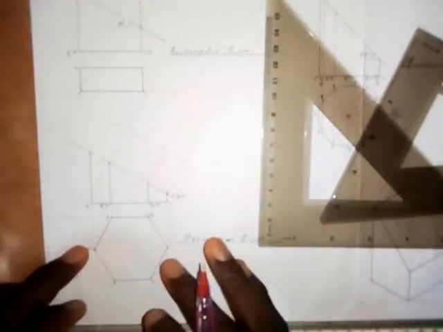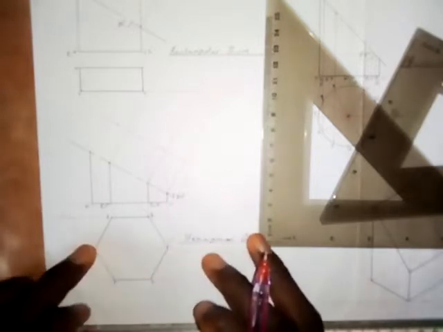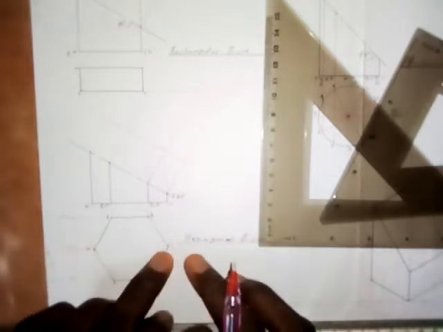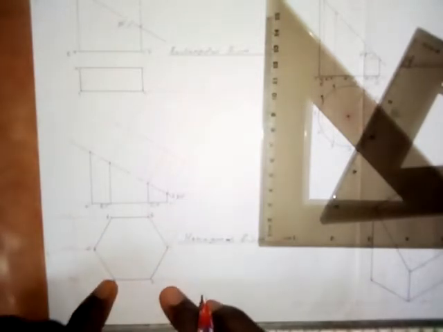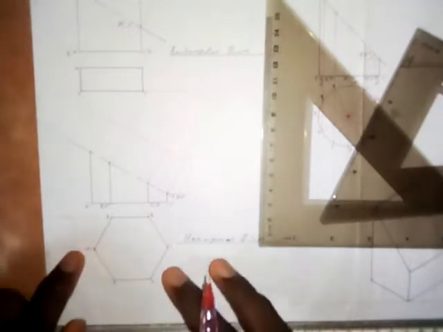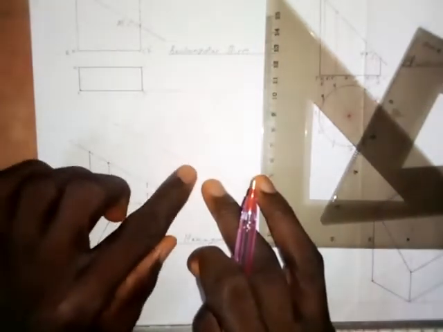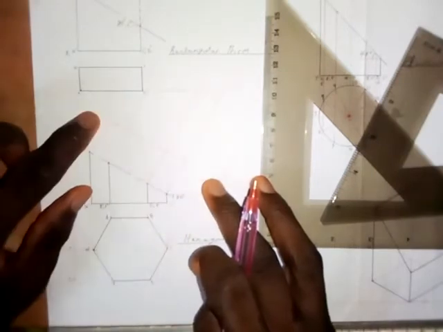Now I want you to look at something. This line that we have here is in the middle, in between line 2, 3 and line 5, 6, and it contains 1 and 4. So we can come to this line that I drew here.